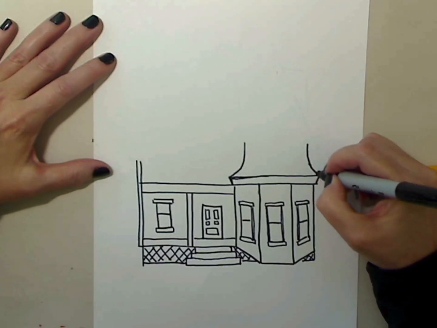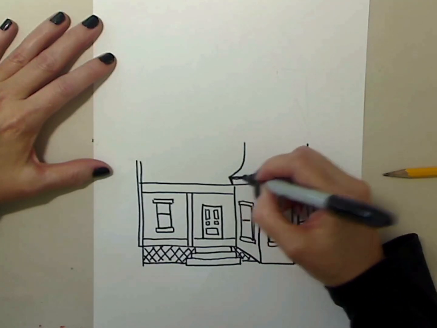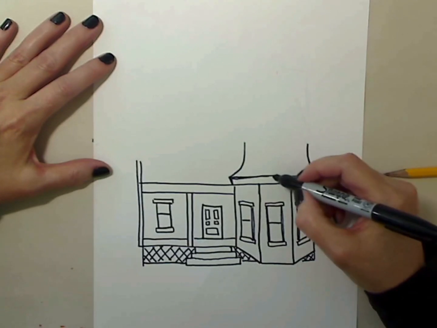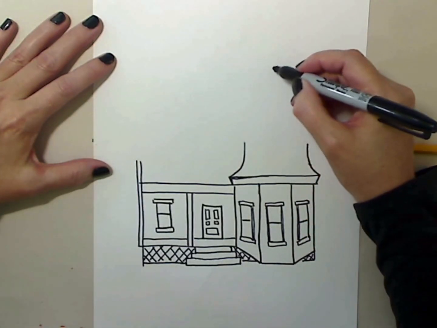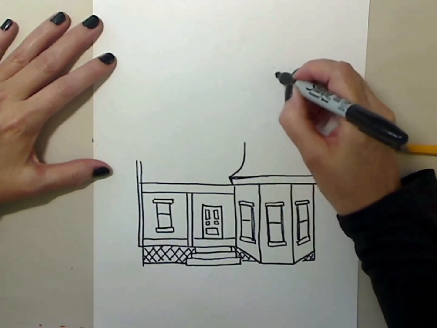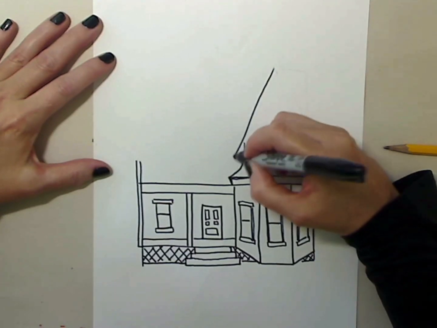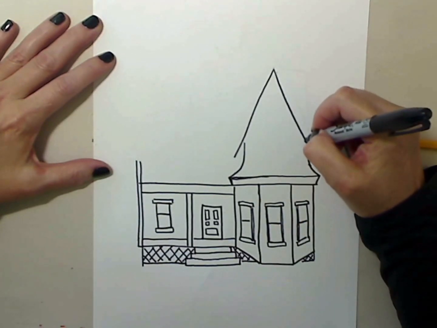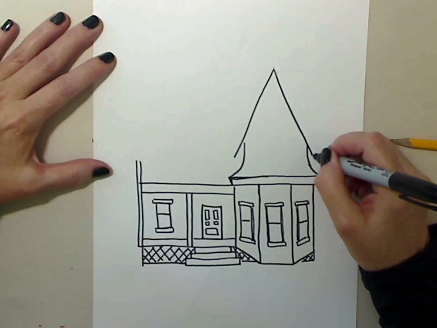Now before you finish the top, you need to figure out where the center is. And then go straight up and put a dot. And then you're going to connect it. And you're going to go past that curved line just a little bit.